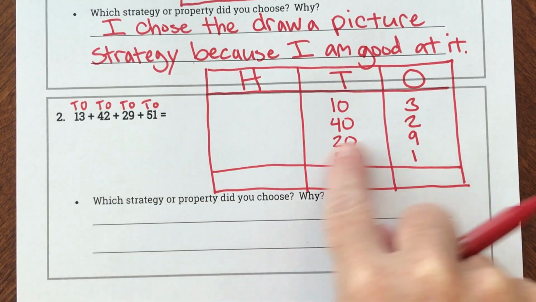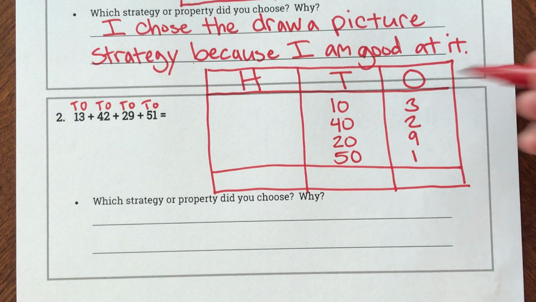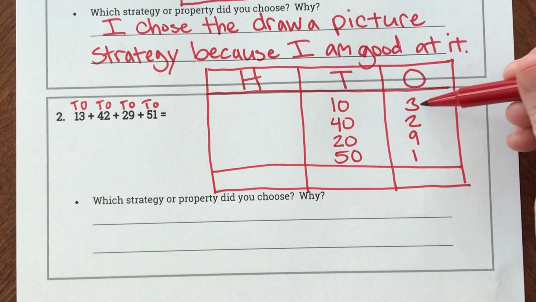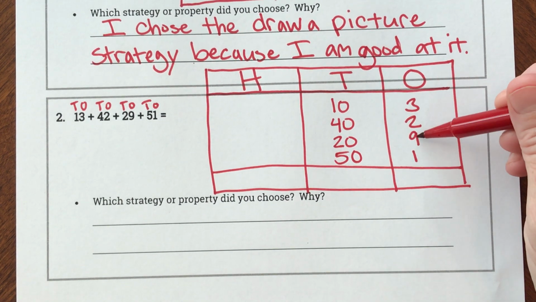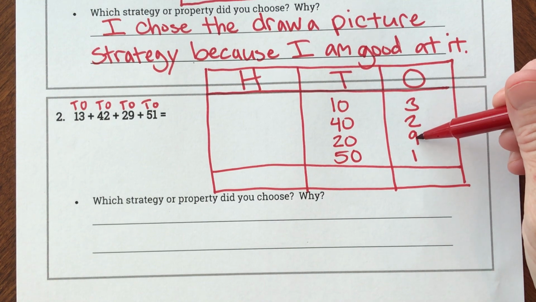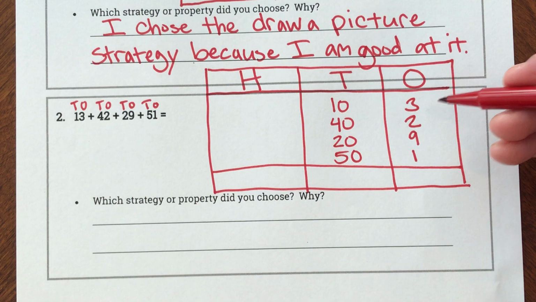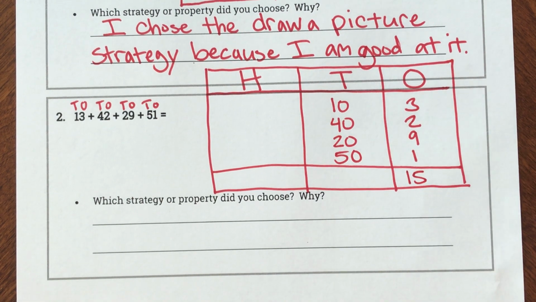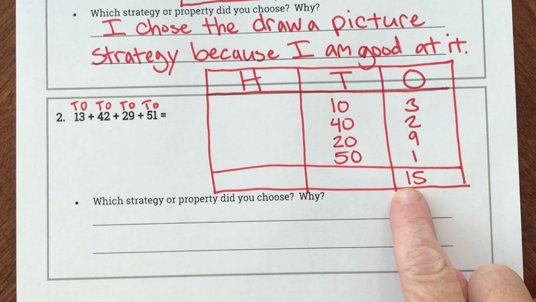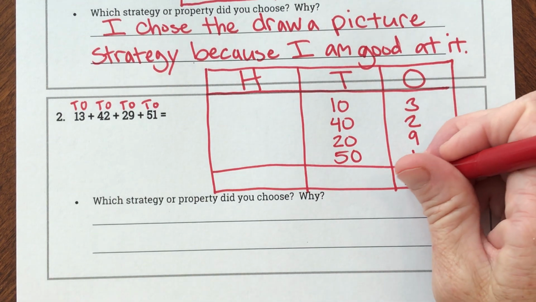I put them in expanded form, and then I'm going to always start adding my ones first. So I might put 1 and 9 first. So 1 plus 9 is 10, plus 2 is 12, plus 3 is 15. So I put 15, but is there allowed to be a 10 in the ones column? No, friends, there's not.